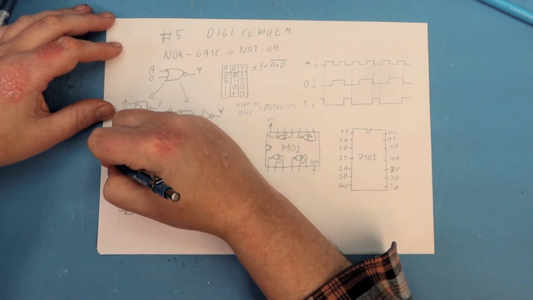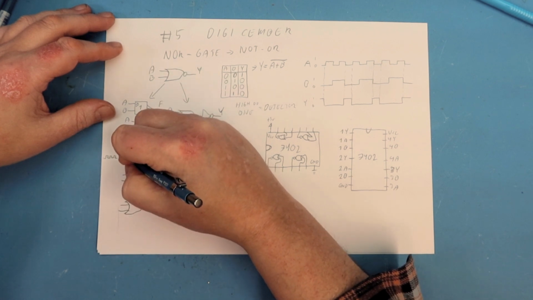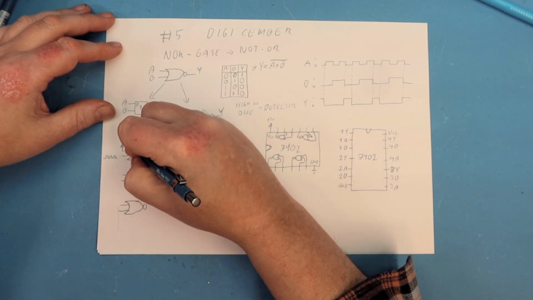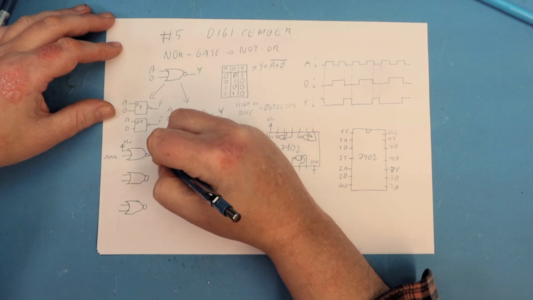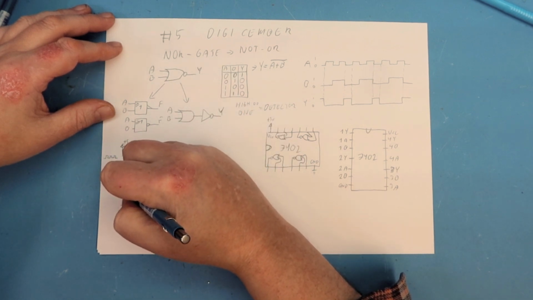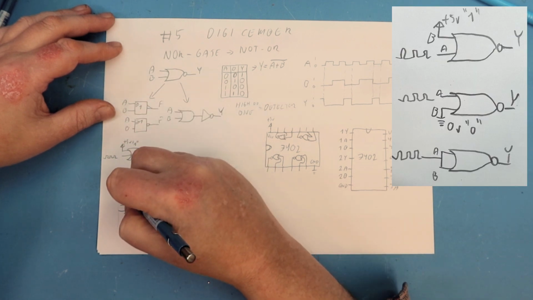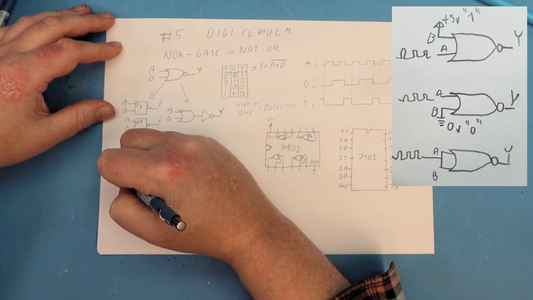And we do the same as we did before. We have a pulse train that goes in, and this one is tied to plus 5 volts, and we have a Y, and we have this one tied to ground. 5 volt, that's a 1, and that's a 0.